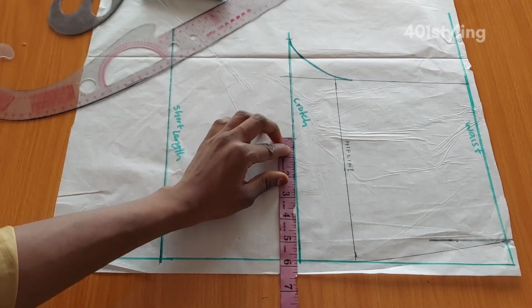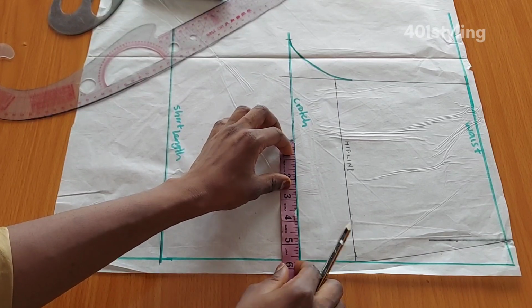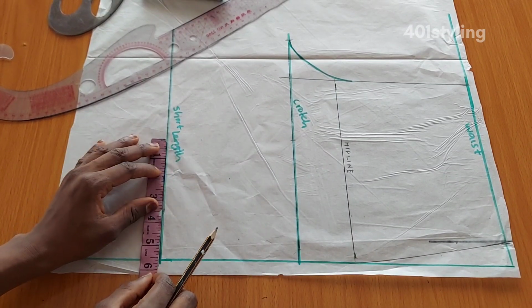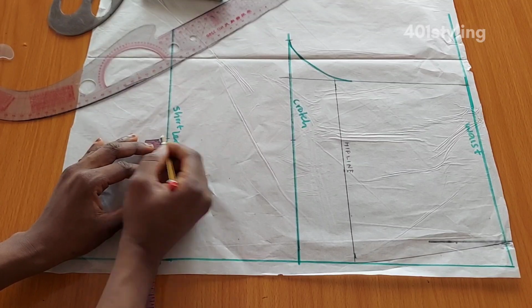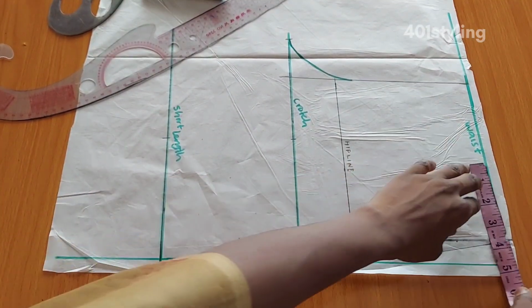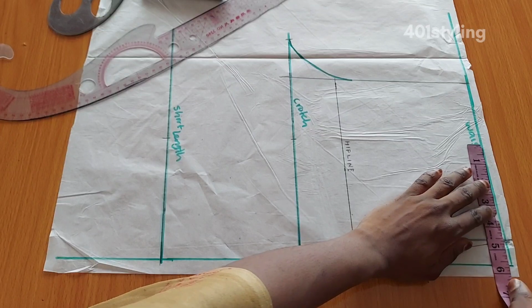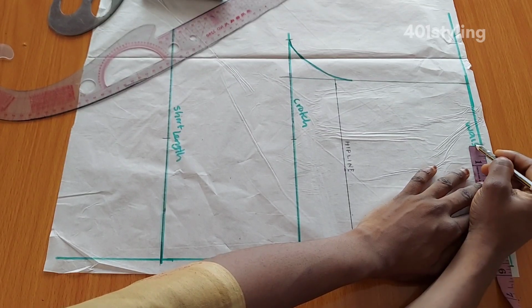Then you measure from that line to the side front, so you can have uniform measurements. You're going to mark the same thing on the short length and also on the waistline. After marking like so, you are going to connect straight down with a straight line.